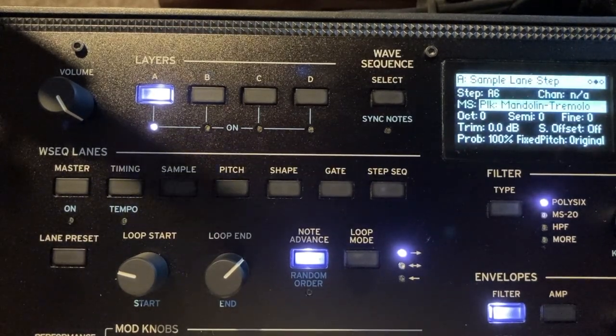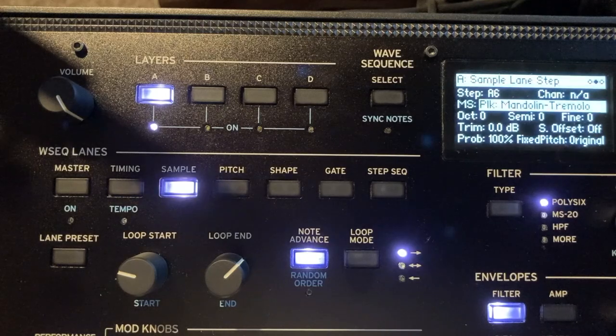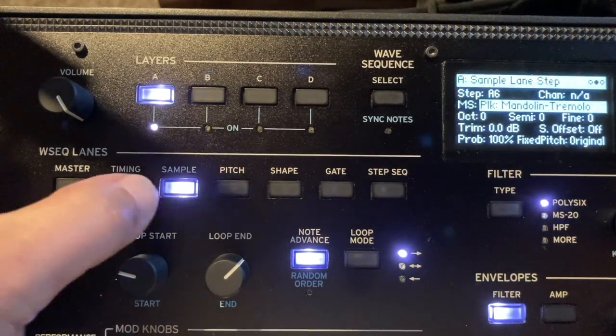So what you're hearing is this one step focused on this sample control while everything else is going on in the background. It's a very handy way to determine whether the behavior you're getting on a particular step is what you want without a lot of distractions elsewhere in the programming process.